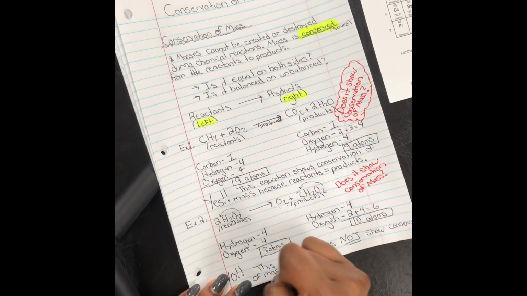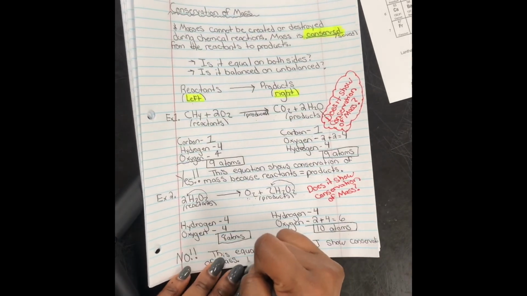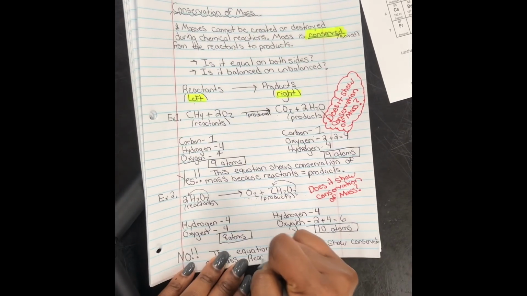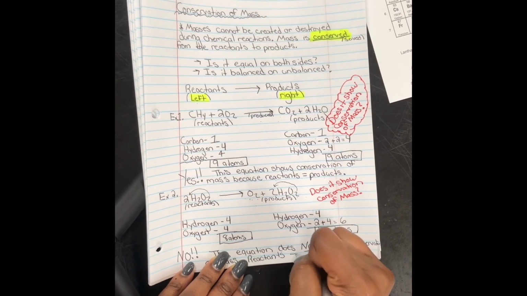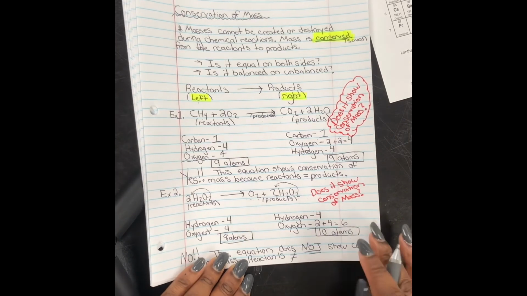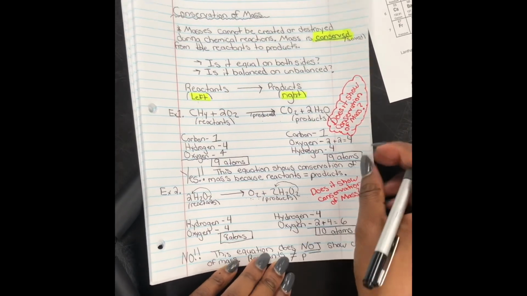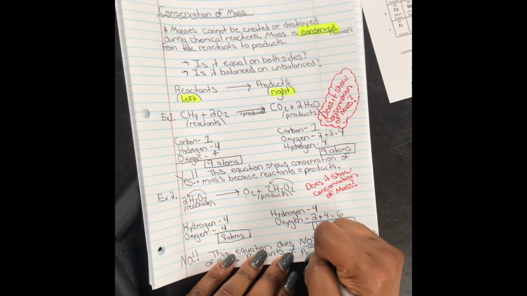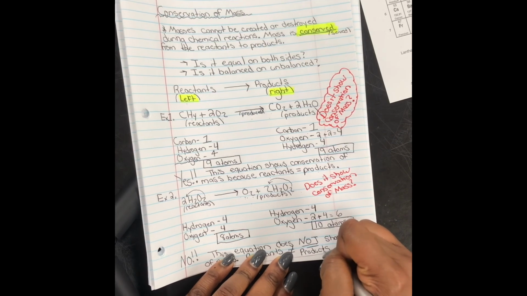It doesn't because they're not equal. Reactants does not equal, an equal sign with a cross through it, our products. That is why it doesn't.